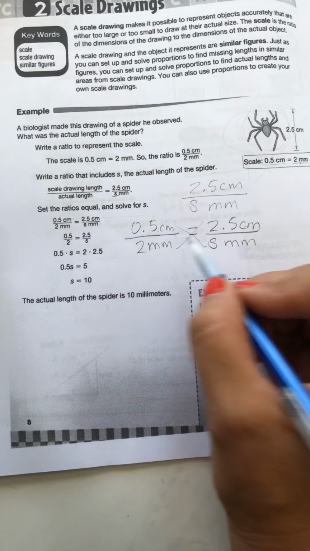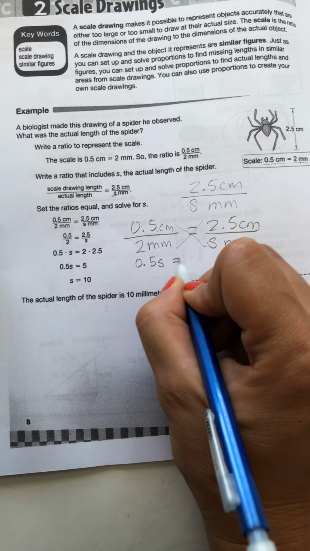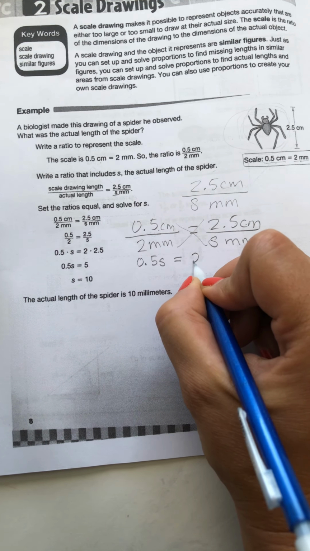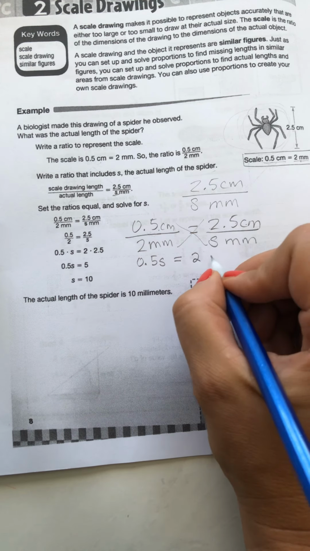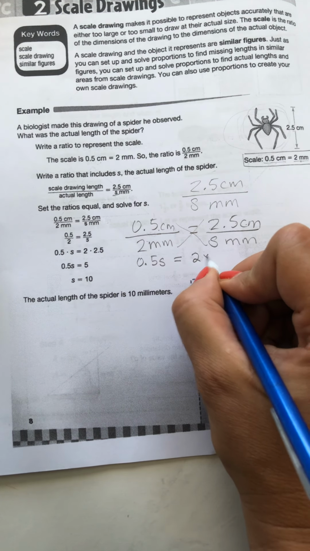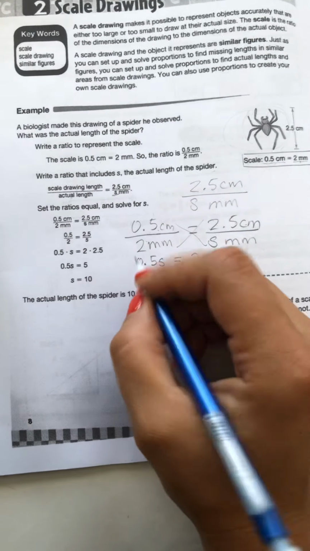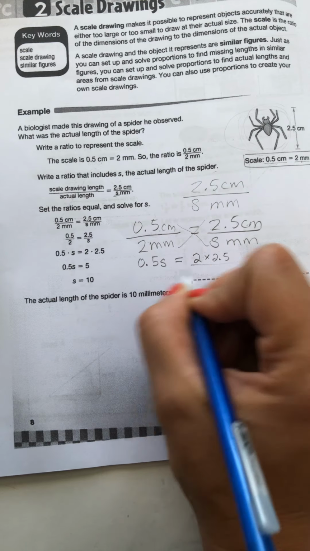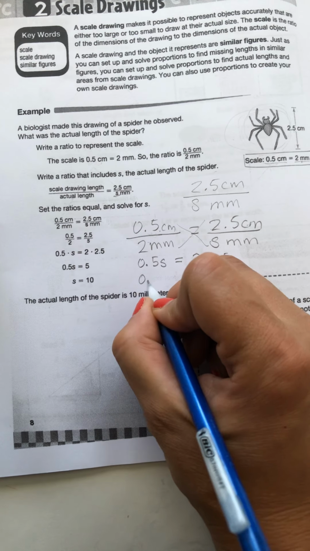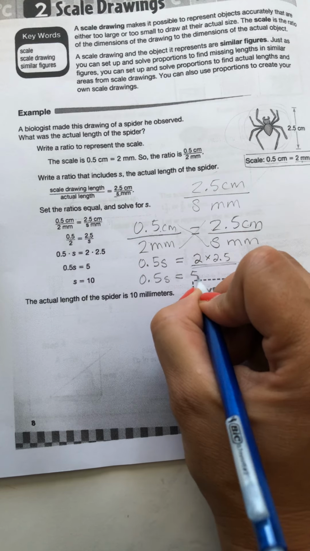So we cross multiply. So 0.5 times S is equivalent to 2.5 centimeters times 2 millimeters. Can we do that? I guess we can. I thought we would have to change it into centimeters, but I guess we don't. So then you solve for this. 2.5 times 2 equals 5. So 0.5 S equals 5.